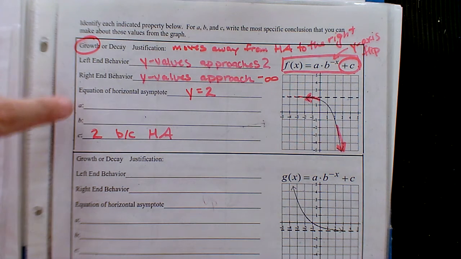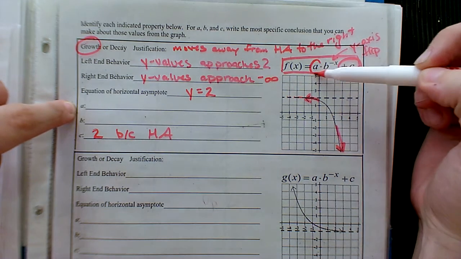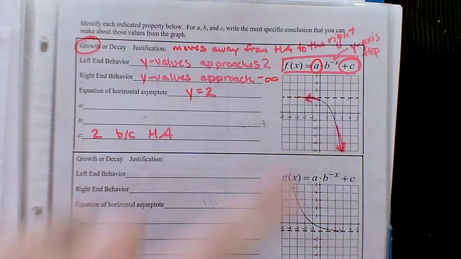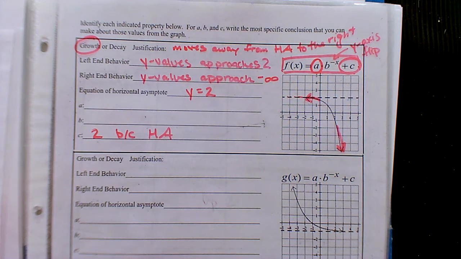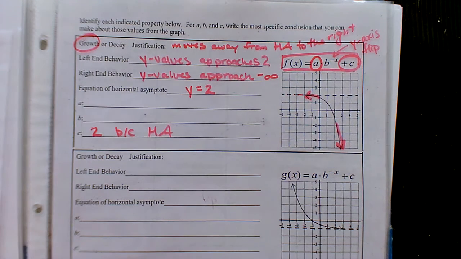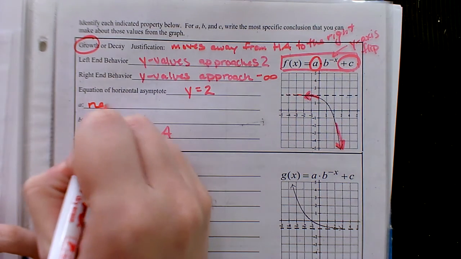All right, let's maybe check out the A value. Now the A value is this number out front. For now, we're just going to try to determine if that number out front is a positive number or a negative number. Based off the way this graph looks, what do you think the A value might be? Positive or negative? You kind of have a 50-50 shot. What do you think, Kyle? Negative. Why? Since it's below the asymptote.